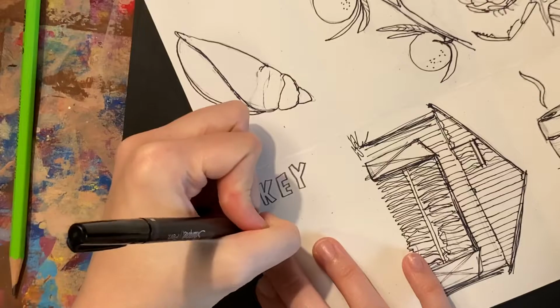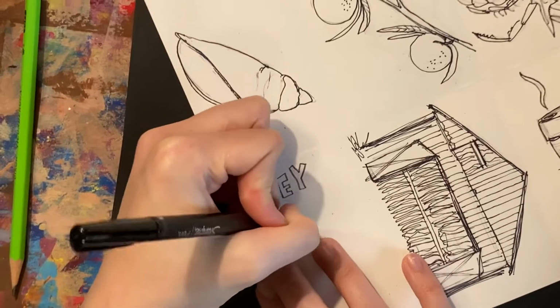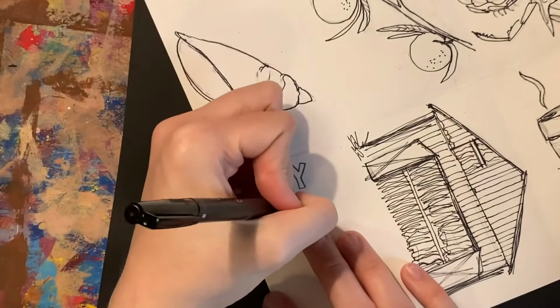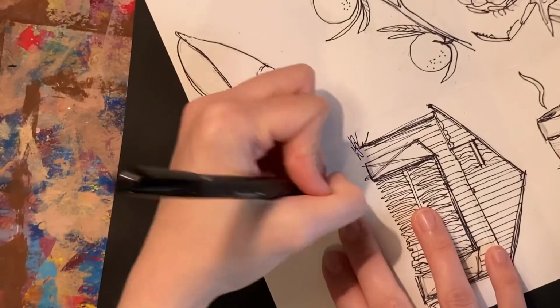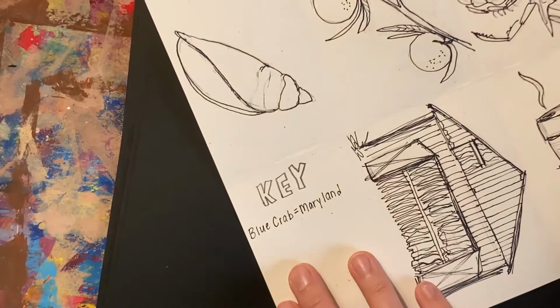Save the last box for your map key. A map key explains the symbols of your map. For example, on my key, I wrote that the blue crab represents the state of Maryland. Make sure that all 7 of your symbols are explained in your key.